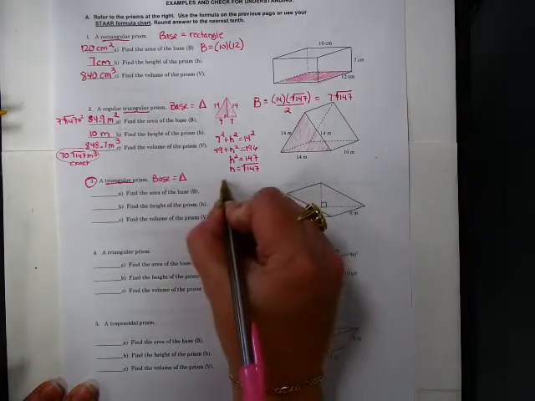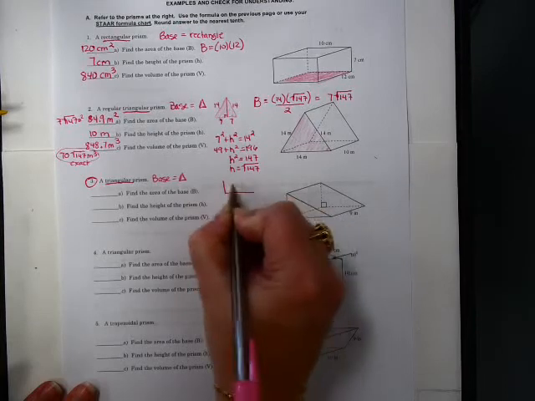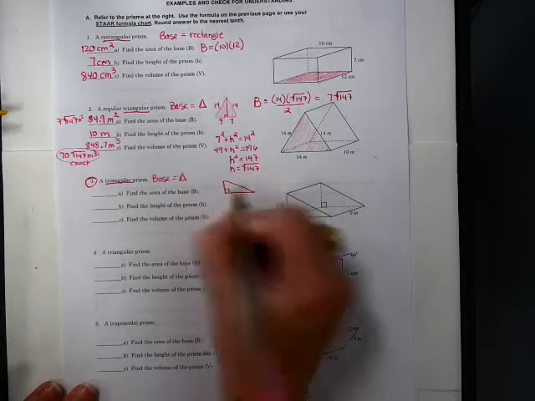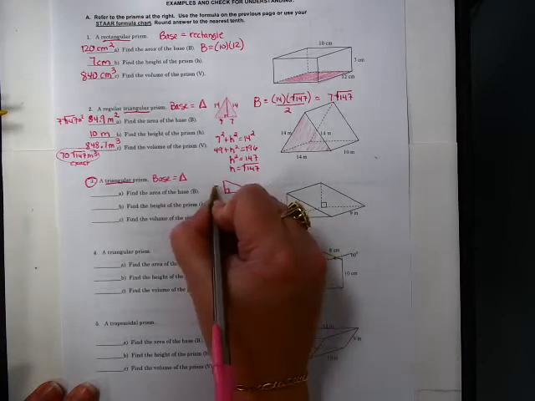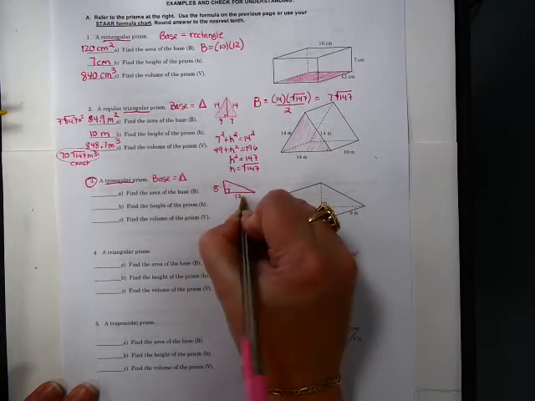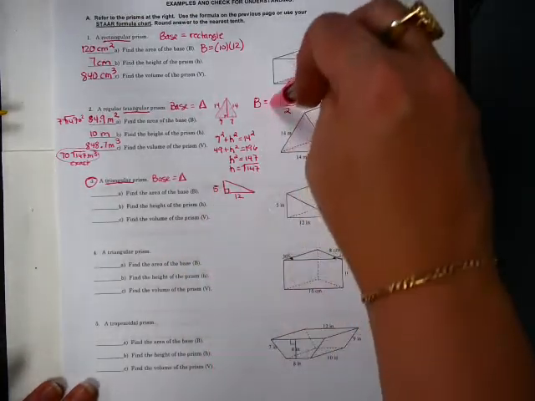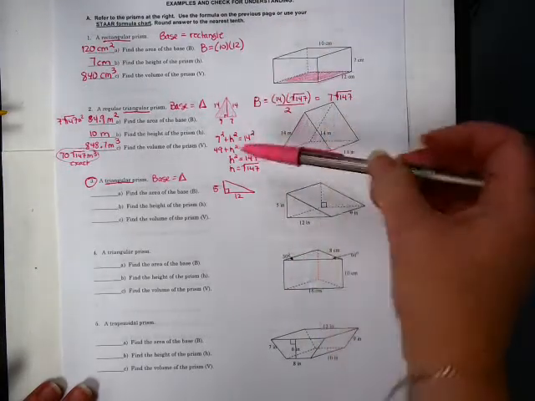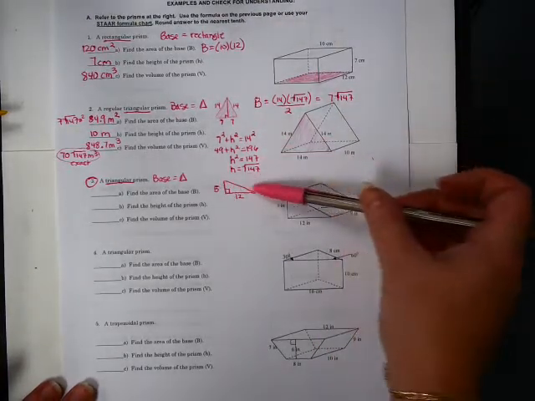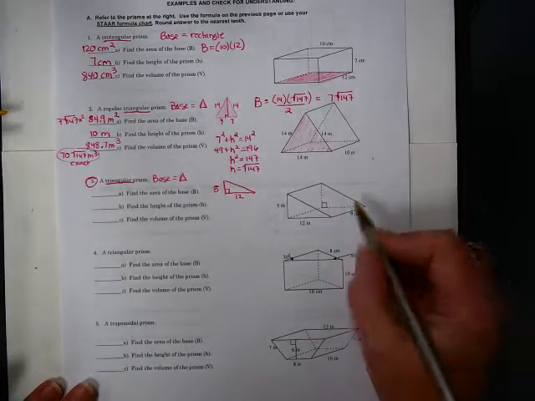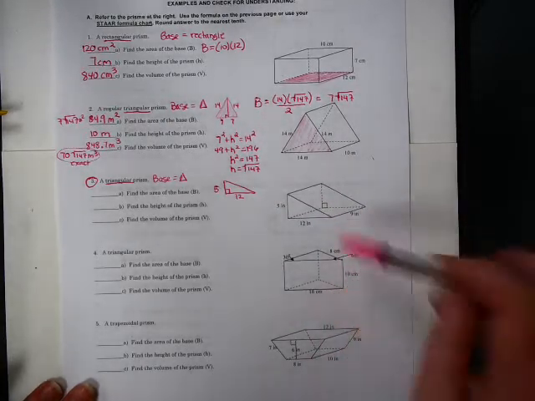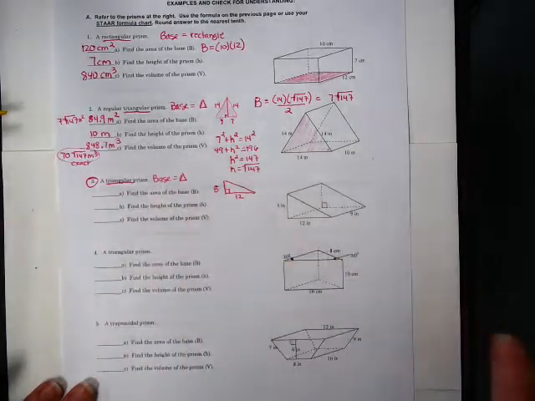Remember that when you have a right triangle, the two legs are the base and the height. So this is 5 and this is 12. So you can find the area of the base without having to do the Pythagorean theorem because you don't need this side over here. The distance between the two triangles is 9. So make sure you plug in the correct information.